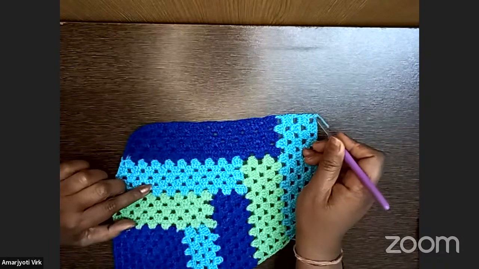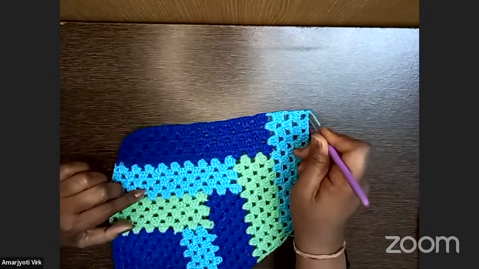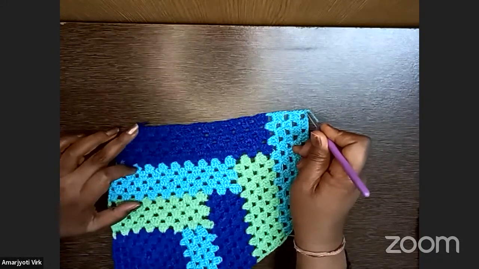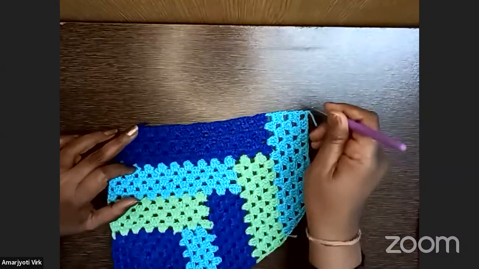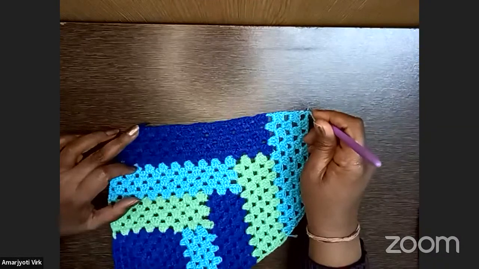For those doing 5 rows, they know where they have finished off their yarn. From there, they have to start a new color. Those who are doing 4 rows must know that they have to start with the center line.